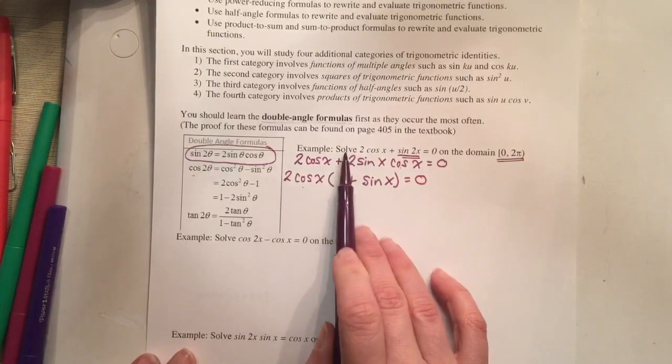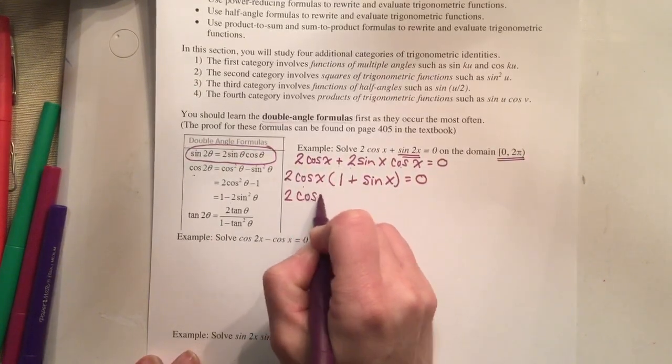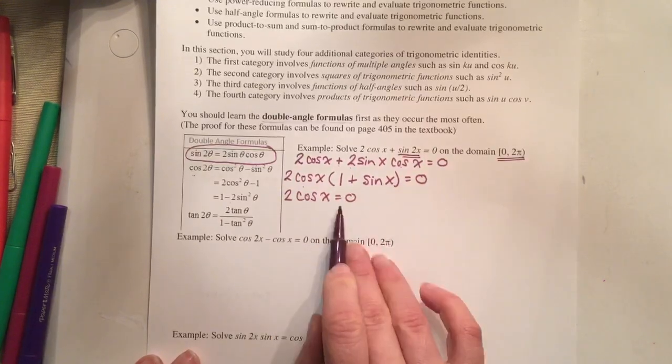Now we're trying to solve, so now you take each piece. 2 times the cosine of x, and you set that equal to 0.